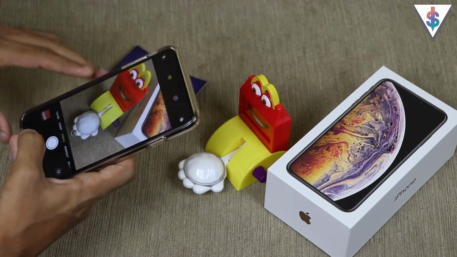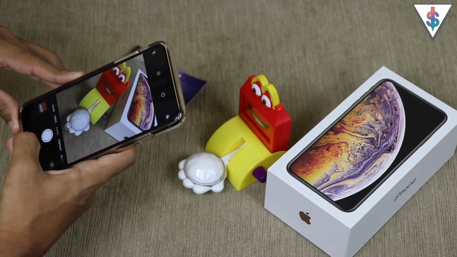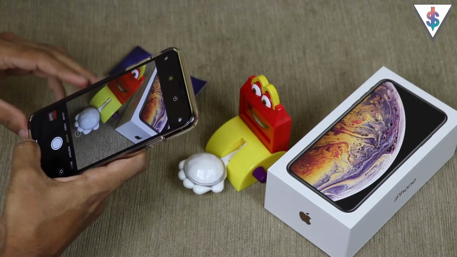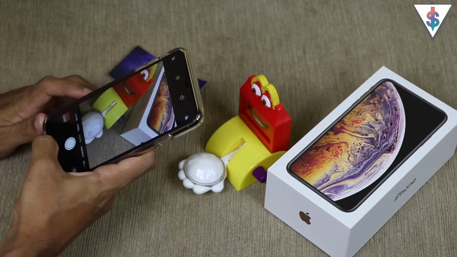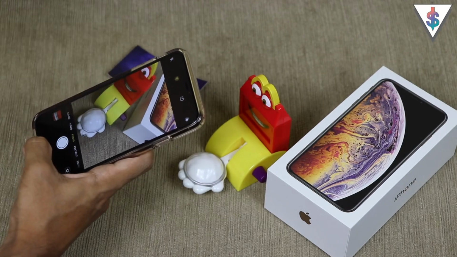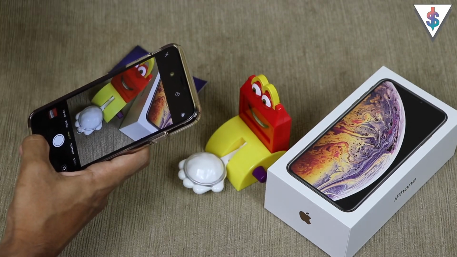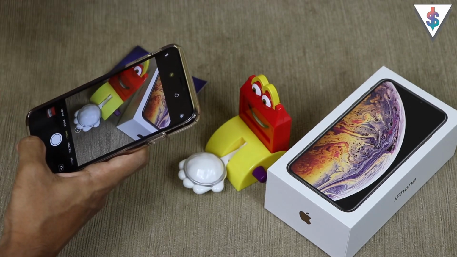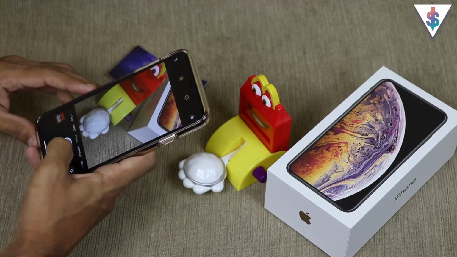You can take good looking pictures on the iPhone XS Max if you put in some time to get the perfect shot. Unfortunately on the iPhone we still don't have manual mode, so if you want manual mode you will have to use a third-party application for that. Right now it's all on auto. Here are some photo samples from the iPhone XS Max.